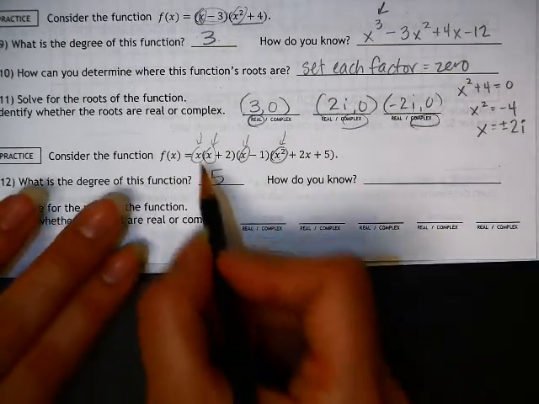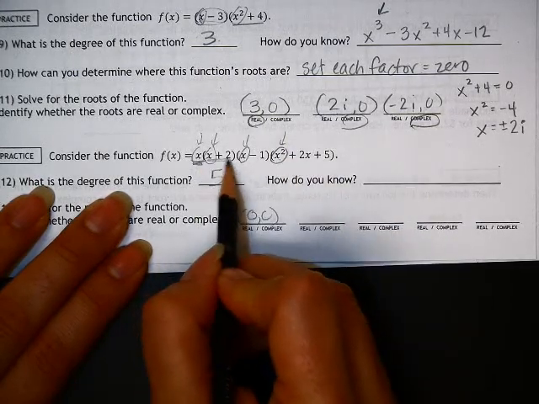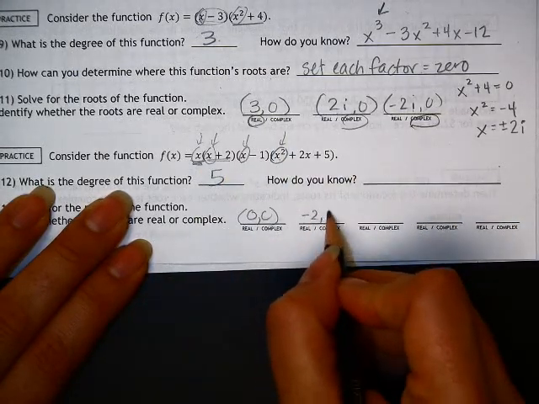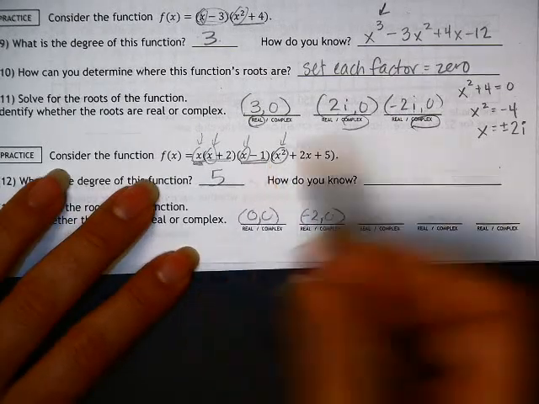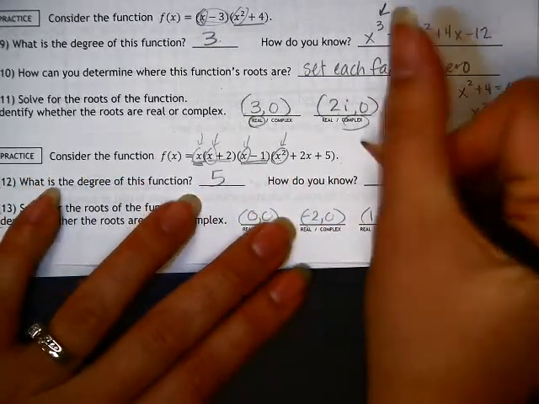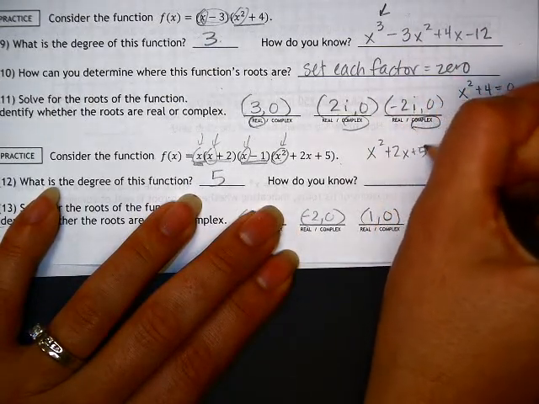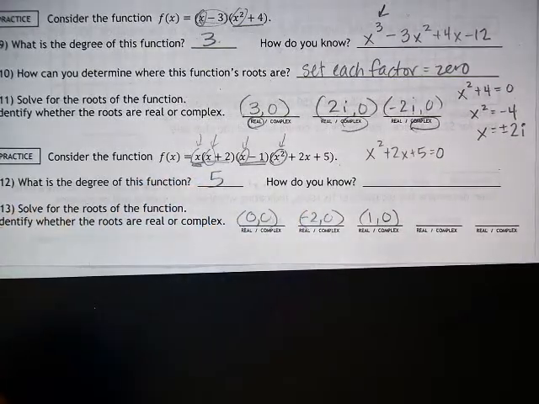And to find all the roots, when I set this equal to 0, I get 0. When I set this equal to 0, I get negative 2. When I set this equal to 0, I get 1. And when I set this equal to 0, I need to actually solve for it.